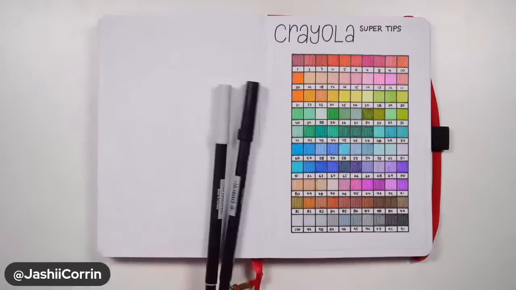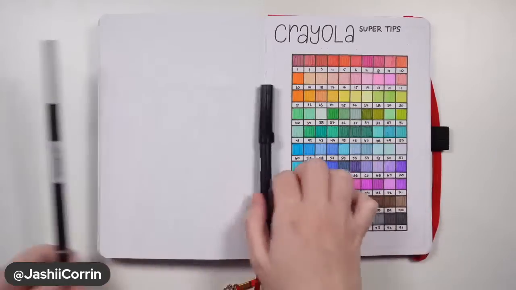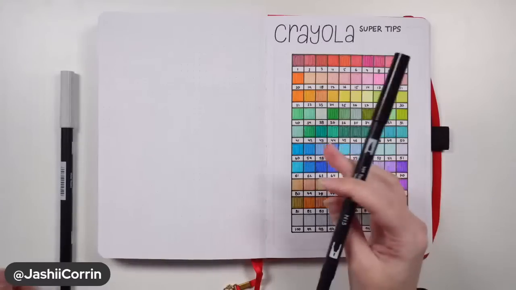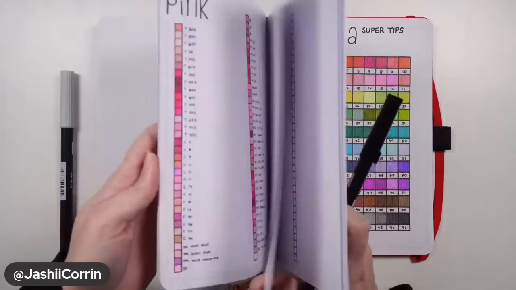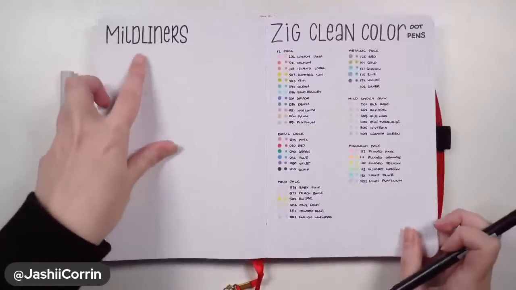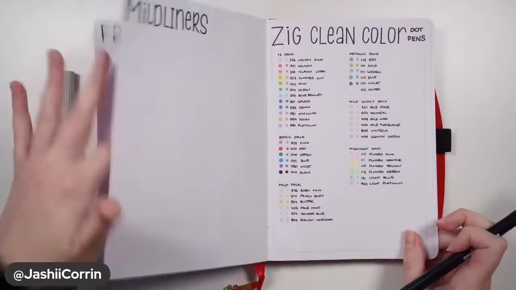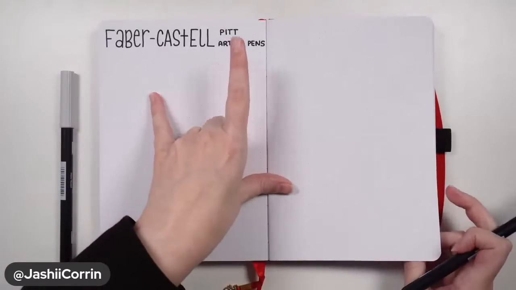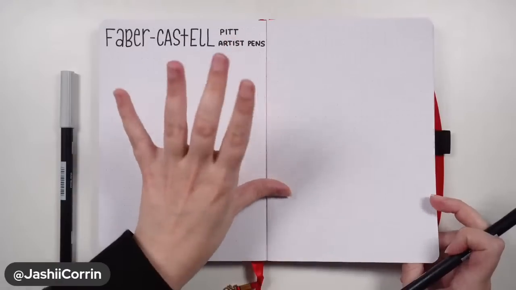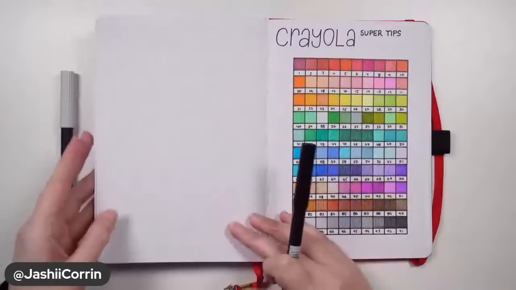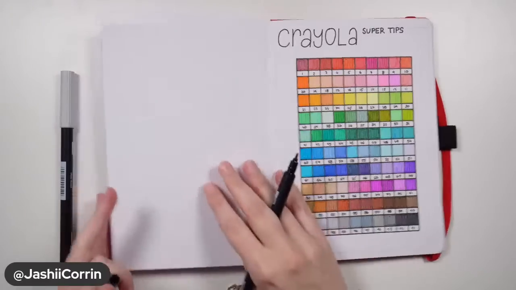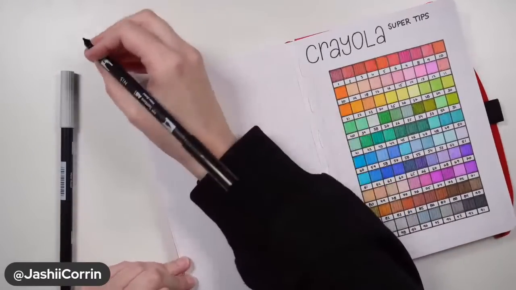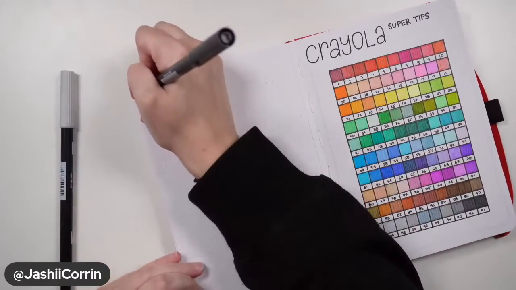So, for each of these pages, I usually title it with the black Tombow brush pen. You can see that on this one here, for the hardliners, and for the Faber-Castell Pitt Artist pens, I used a different pen, which I thought was going to be okay, but it actually turns out it was a fair bit thicker, so I was kind of annoyed. So, to avoid my annoyance, we are going to do... P is for Papermate.